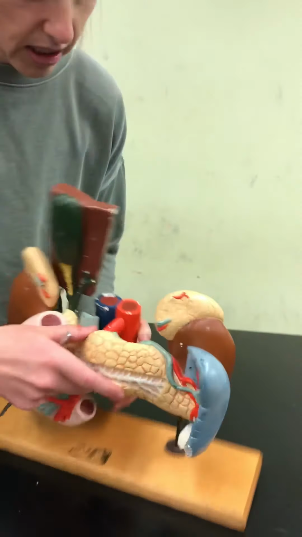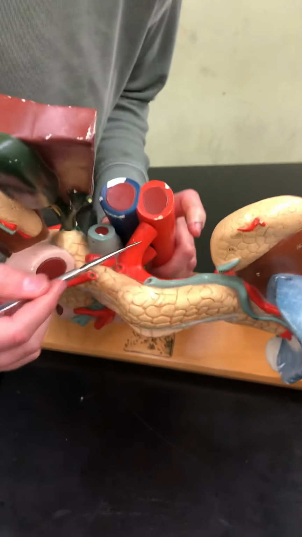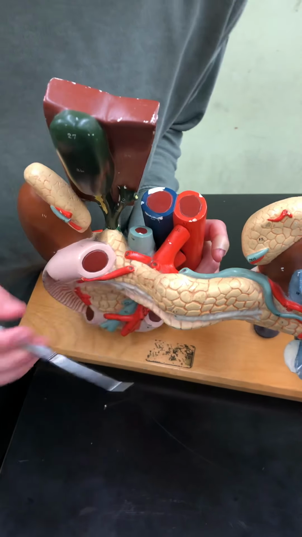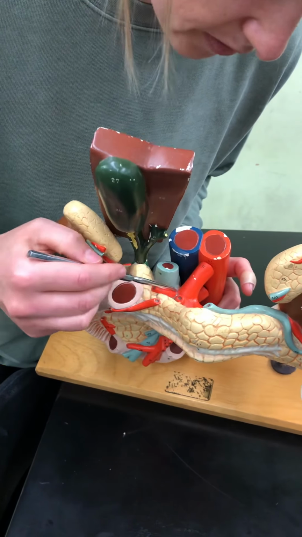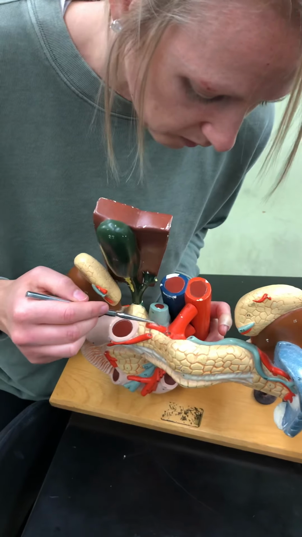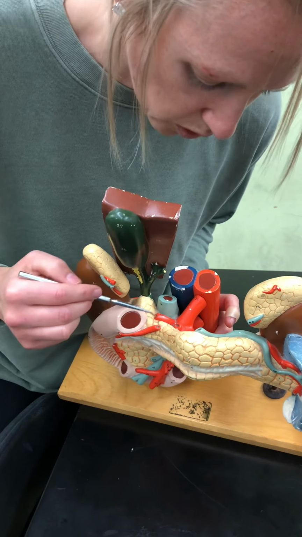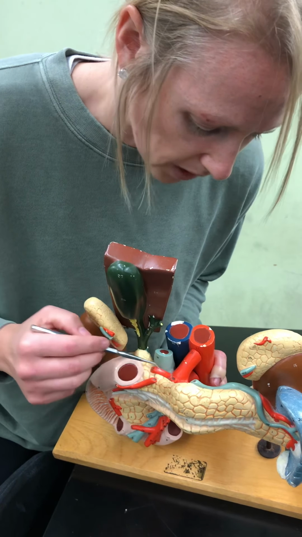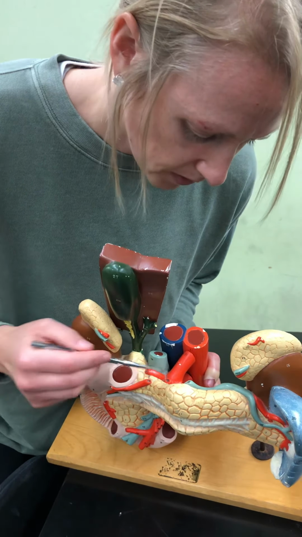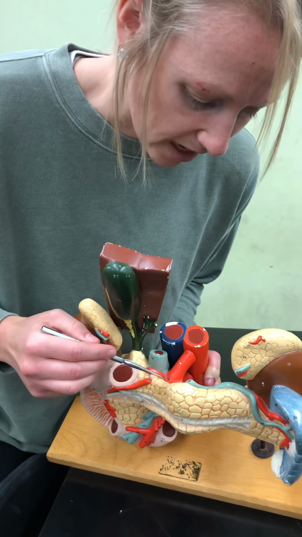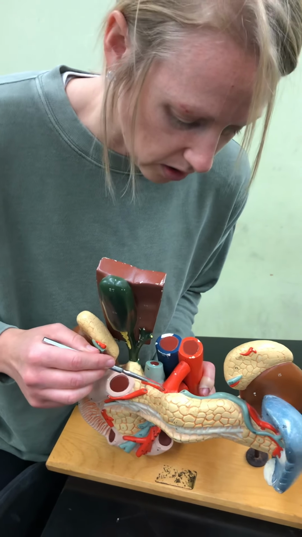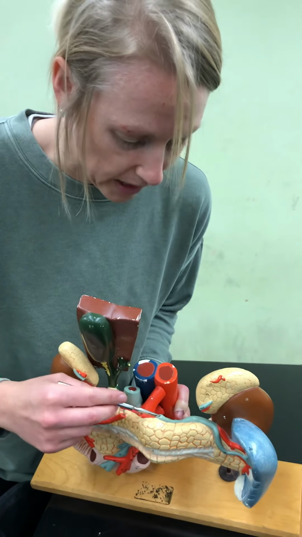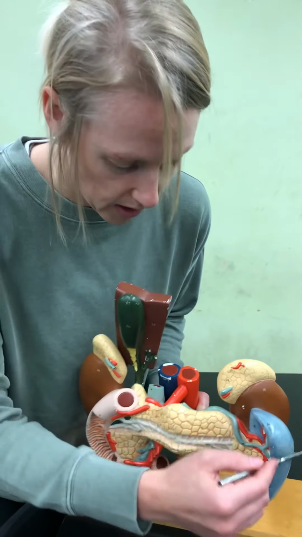What we can also see is this would be our first branch off of the aorta. This is called our celiac trunk. And we have a couple of branches coming off of that. This would be our common hepatic artery here. So common, meaning it's going to split again. Hepatic refers to liver, so that's going to give us the blood supply to the liver. This would be our left gastric artery, gastric meaning stomach. And then back here, we'll have our splenic artery, which is going to supply the spleen.